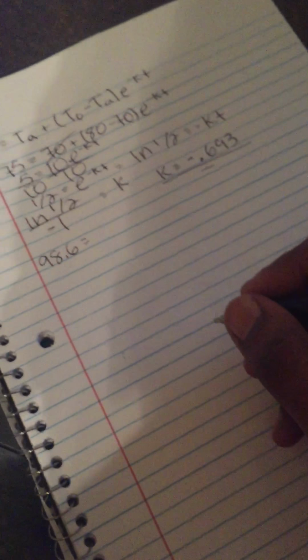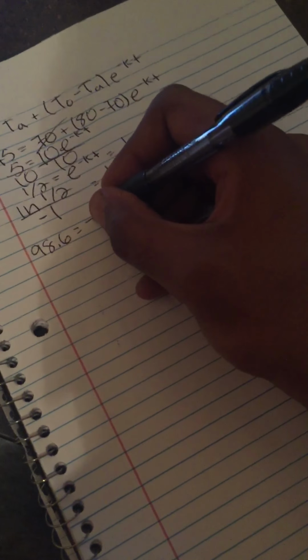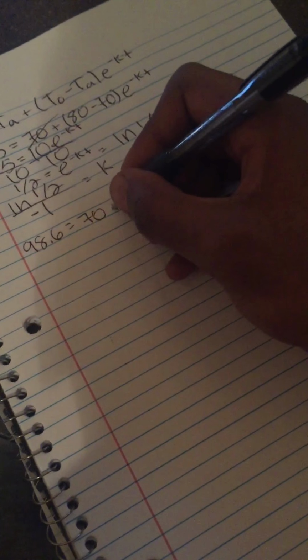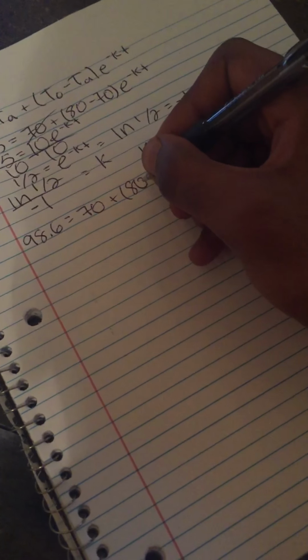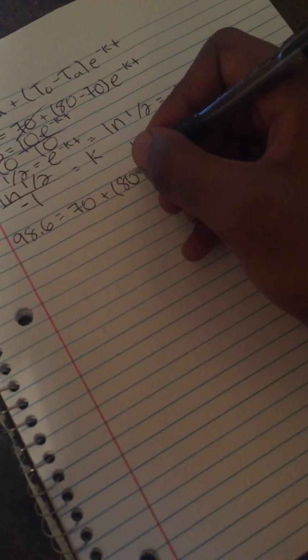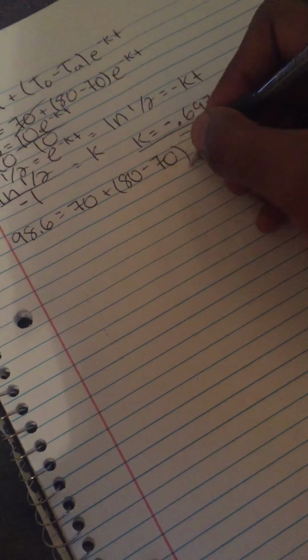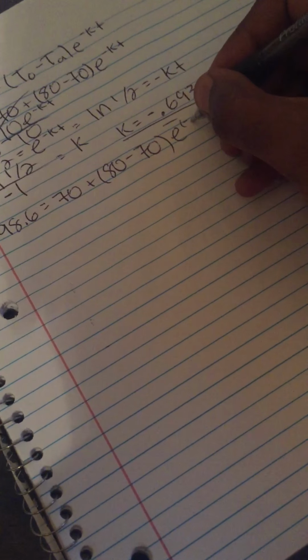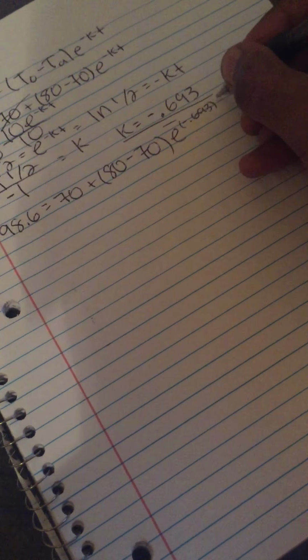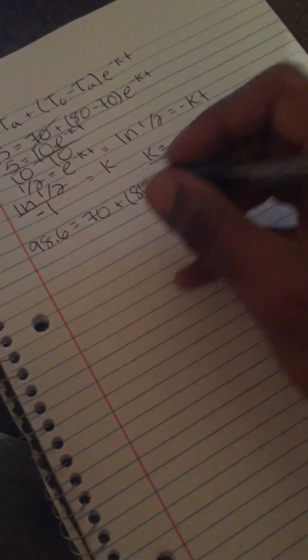So to do that, we're going to set up the equation with 98.6 as the average body temperature of a living human, equals 70 as the ambient temperature of the room, plus 80 minus 70, 80 being the temperature of the body at 4, and then 70 being the ambient temperature, with e to the negative 0.693 times t.